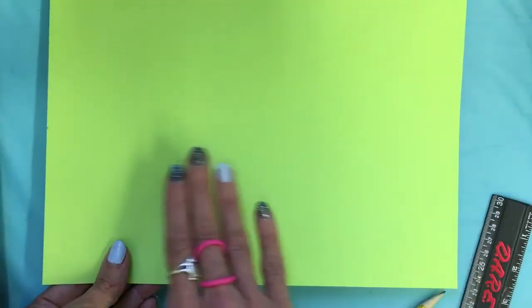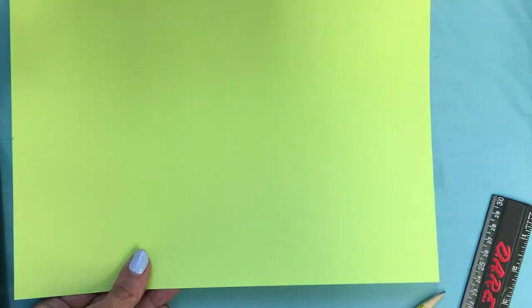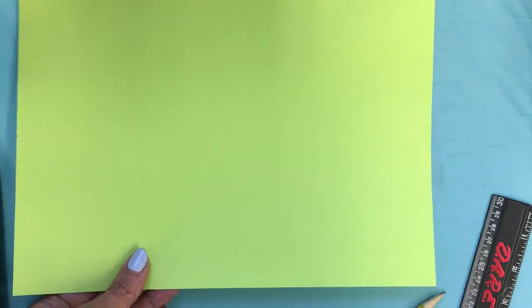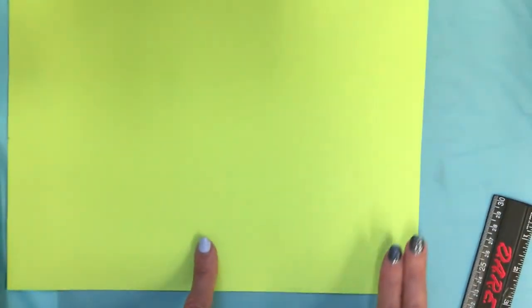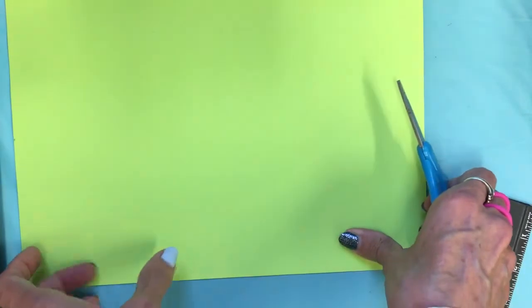Then the last thing I want to do is take my other sheet of paper and cut this paper into some straight strips. Again, I can use the 2-finger measuring method. I know that that's about where I want to start. And I'm just going to do my very best to cut these lines as straight as I can.